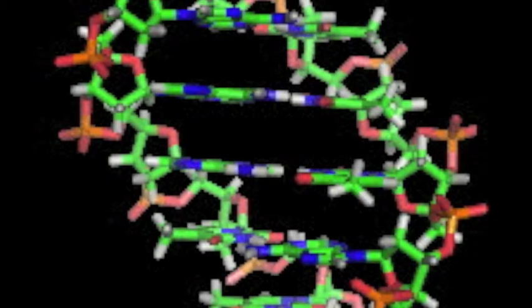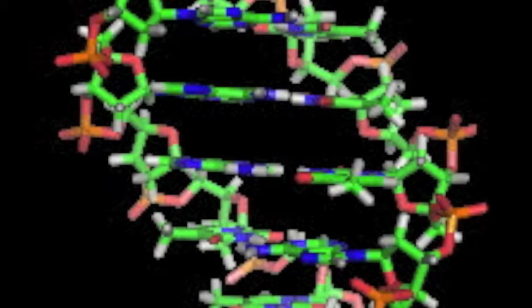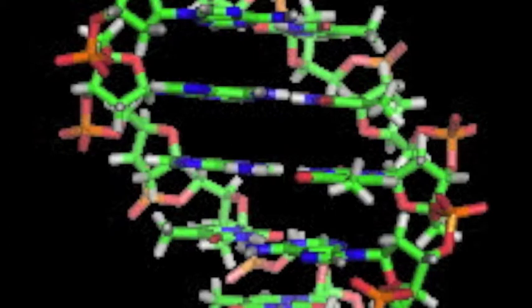Okay, so now we can look at the genes that code for the second largest group of RNAs, tRNAs.